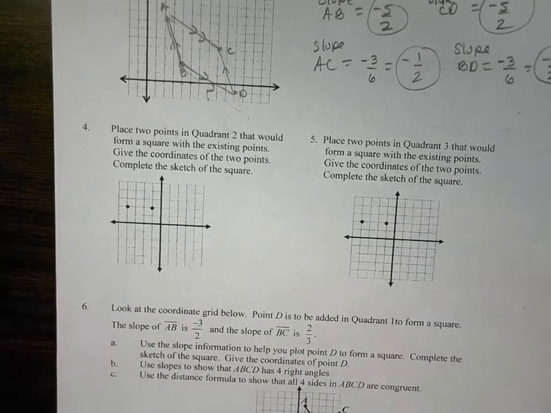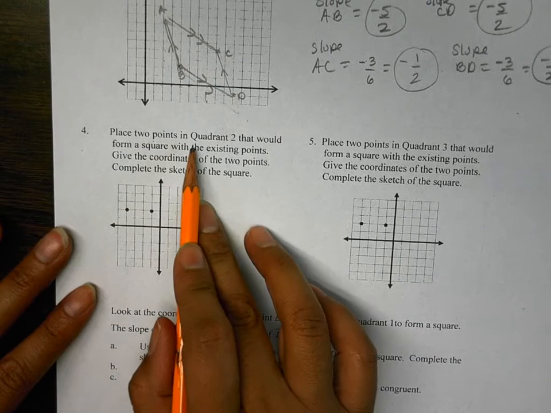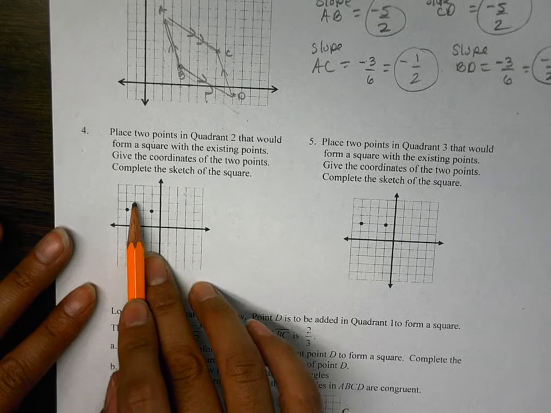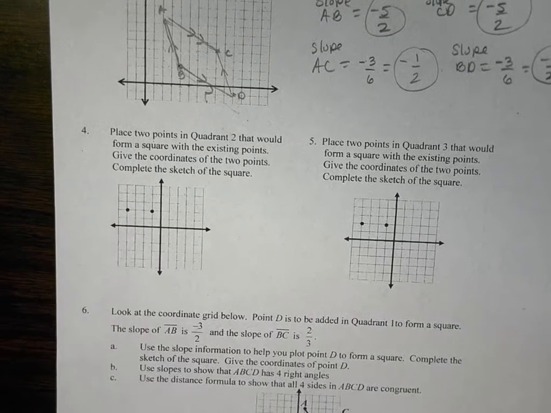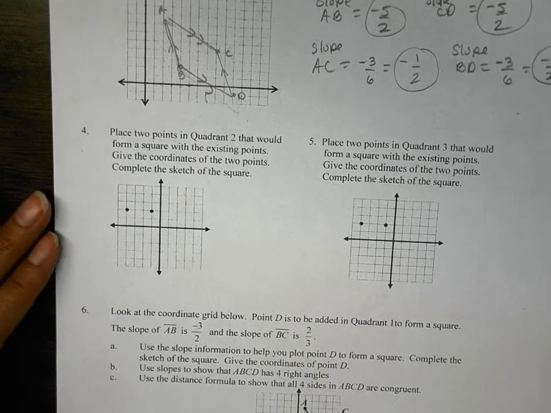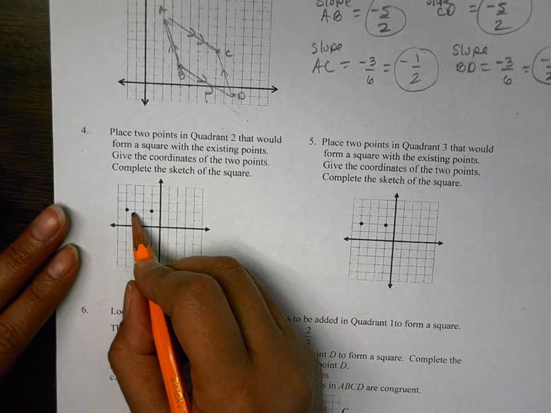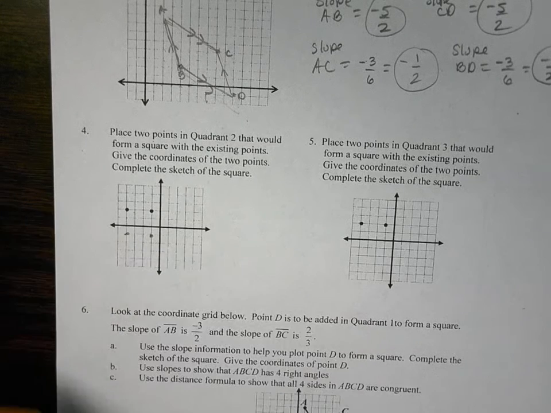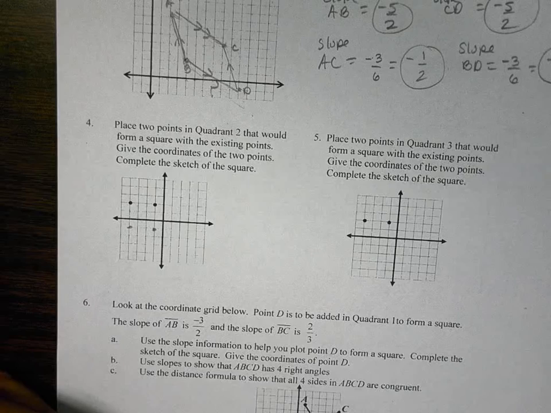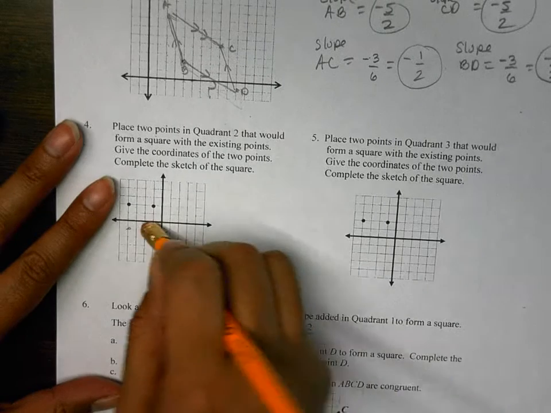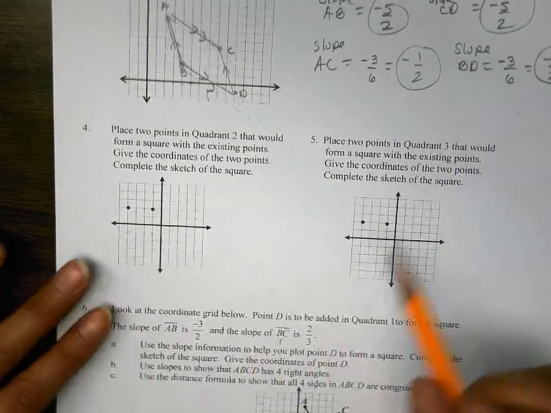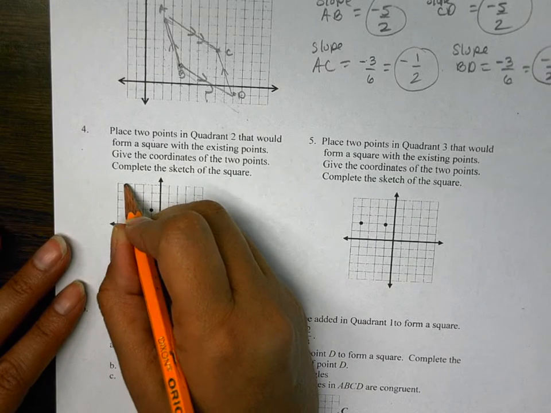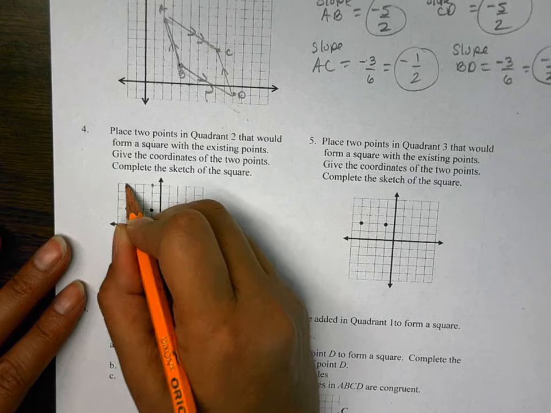4. Place 2 points in quadrant 2 that would form a square with the existing points. Give the coordinates of the 2 points. All right. Now, do you guys agree? Let's see, that's 1, 2, 3, 1, 2, 3. Do you agree that's a square right there? But why is it wrong? It's not in quadrant 2. All right, so do they have to go above the existing 2 dots or below? Above in this case because I want it to be in quadrant 2. So how far above for each one? 3. If it's a square, it has to go up 3 because we want it to be a square, equidistant.